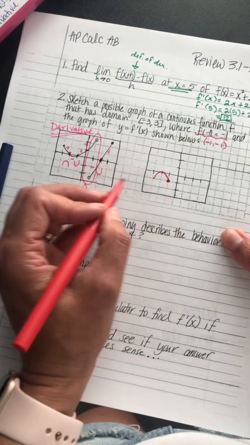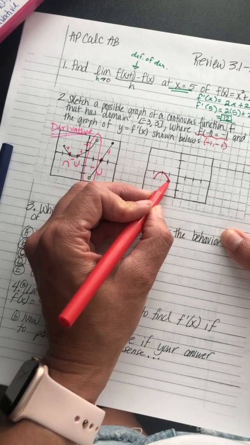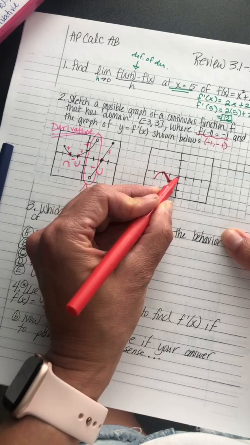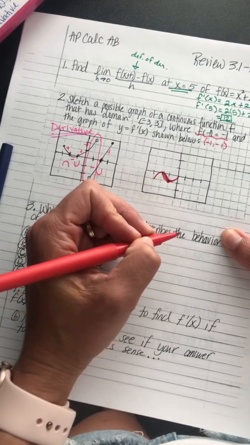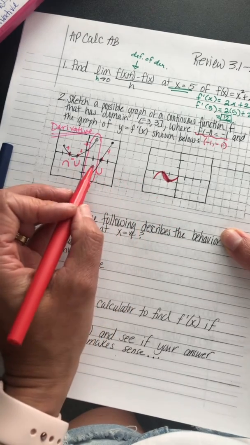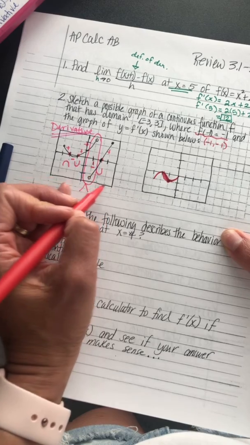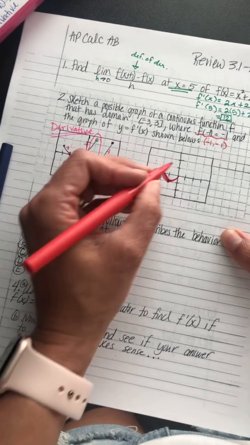Okay, and then at -1, I need it to be a minimum, so I actually should make this curve a little bit more. Needs to be a minimum. Okay, and then when we get to +1, I need to have a cusp or a corner there.